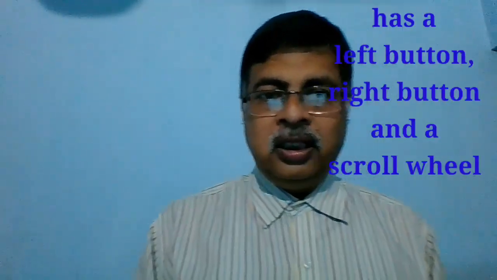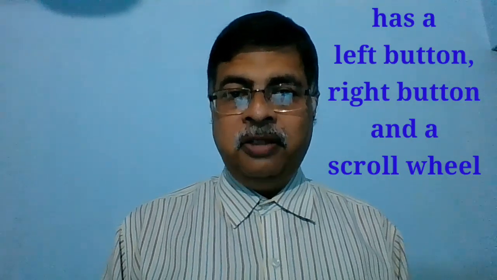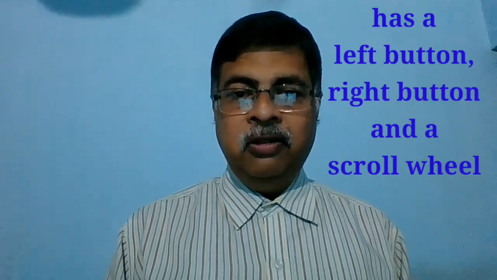A mouse has a left button, a right button, and a scroll wheel. That is very important. Now look carefully, children. Here is your mouse. This is the left button. This is the right button, and this is the scroll wheel.